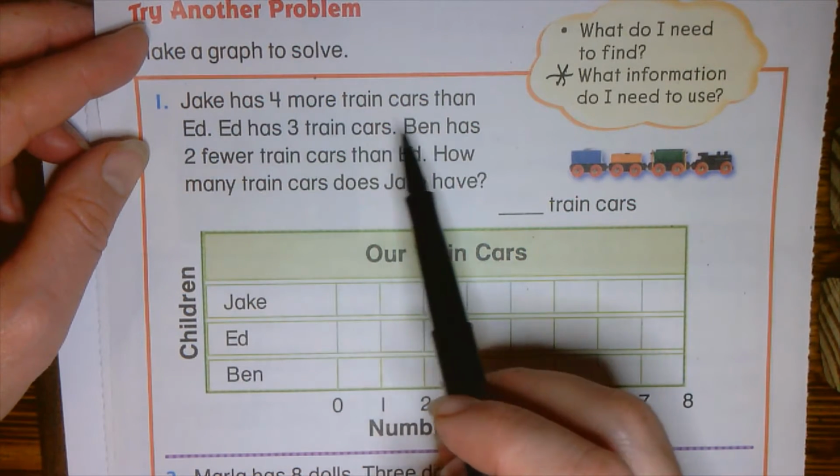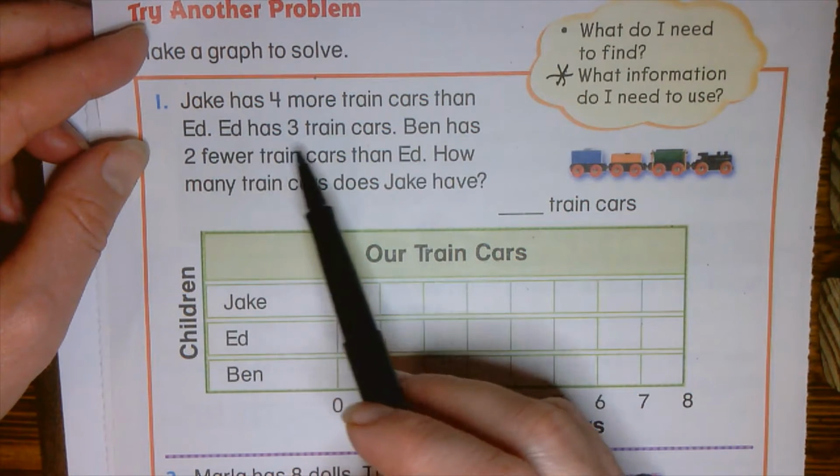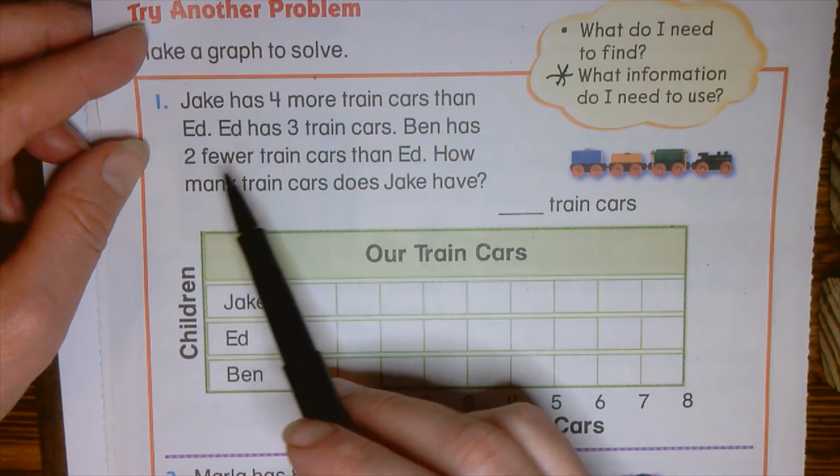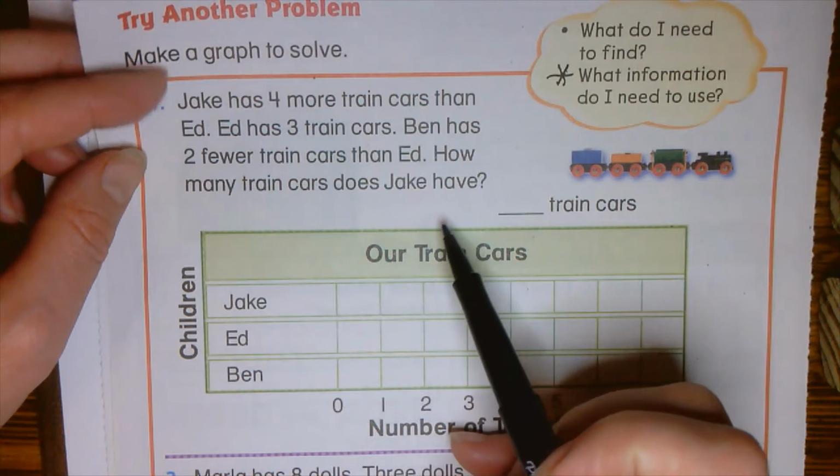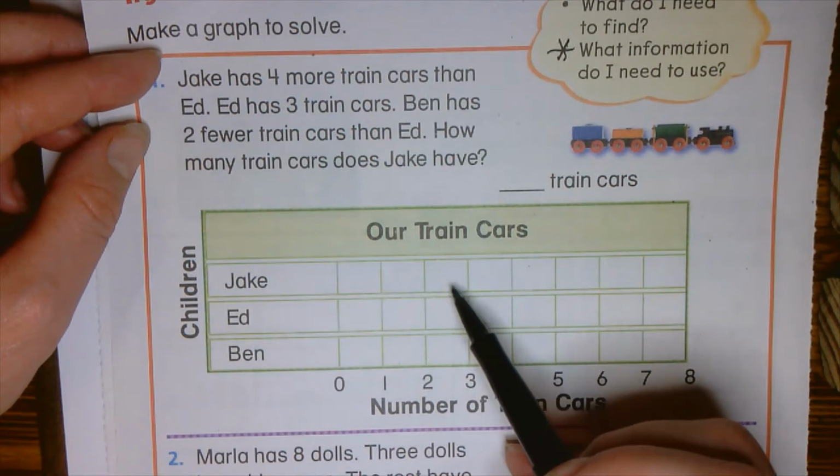Jake has 4 more train cars than Ed. Ed has 3 train cars. Ben has 2 fewer train cars than Ed. How many train cars does Jake have? Oh my. All right. So we're going to use a graph to solve it.